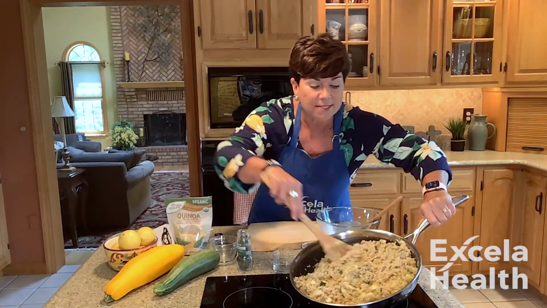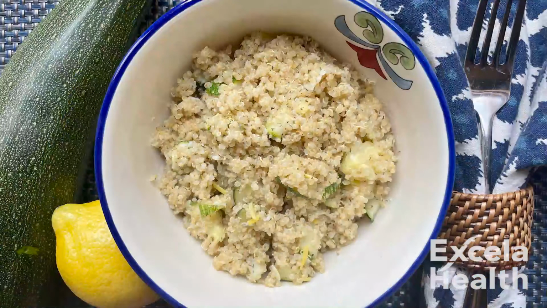Look how good that looks. Looks like summer in a pan. Very nutrient dense, very easy to make. This would be perfect to take to a picnic, okay? No mayonnaise involved that you have to worry about spoiling.